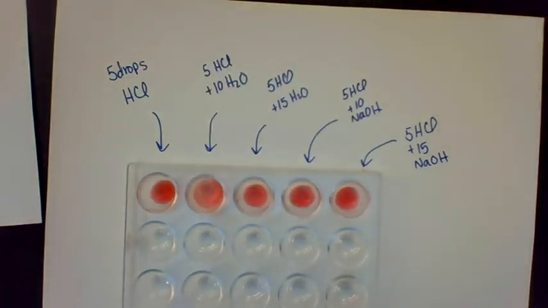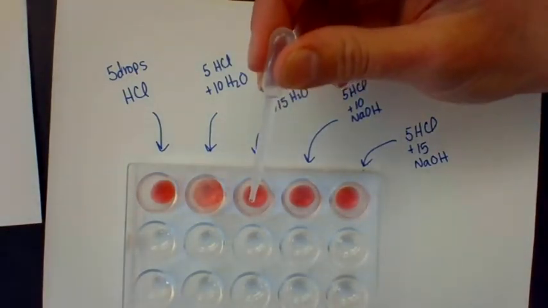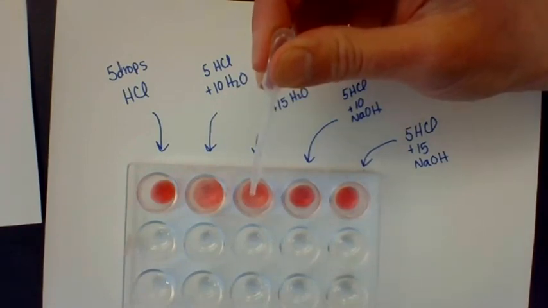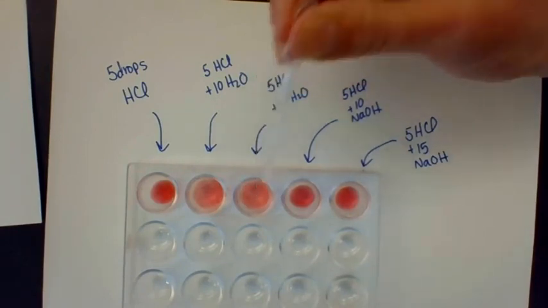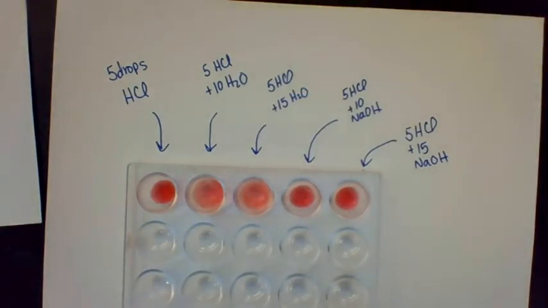Notice how I added a bunch of drops of water and nothing really happened. The color is still red. Now let me try adding 15 drops of water. 1, 2, 3, 4. And notice how the color is still basically staying the same. So the pH does not change very much when we are adding water.